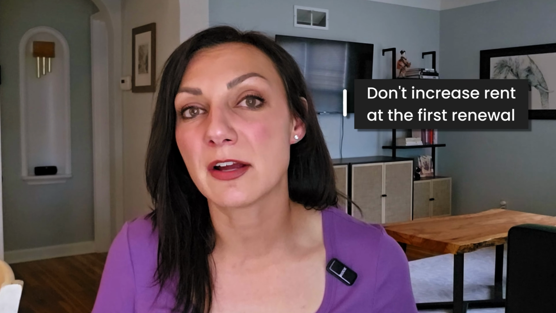The other tenant incentive that I like to provide is I do not raise rent at the first renewal. I think when someone moves, there's a lot of costs involved. They finally get settled, and then that first year is over and all of a sudden rent's already going up. And I enjoy being able to give my tenants an extra year at that same rent rate if they've been a solid, reliable tenant, and I know I want to keep them around.